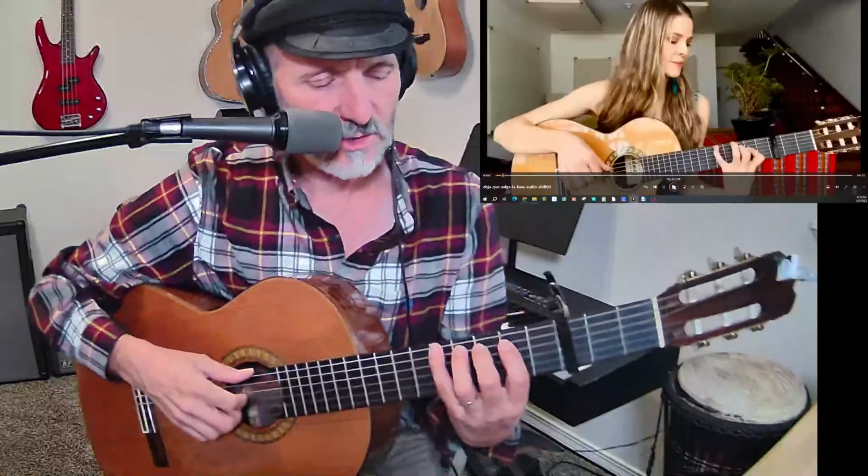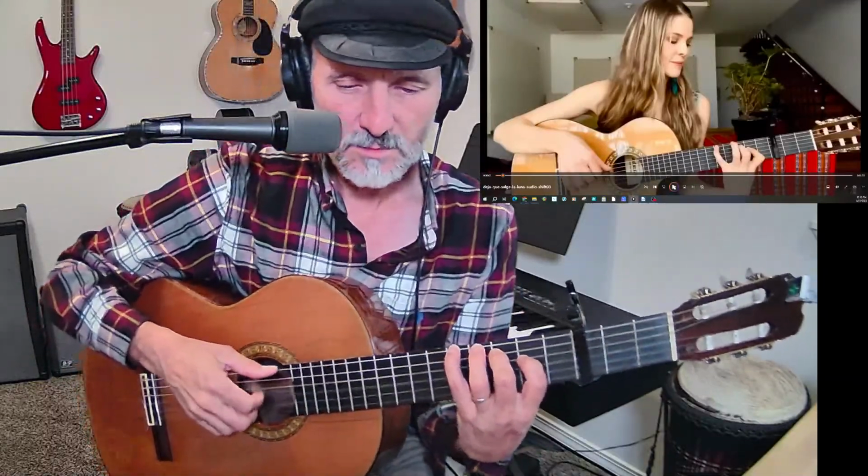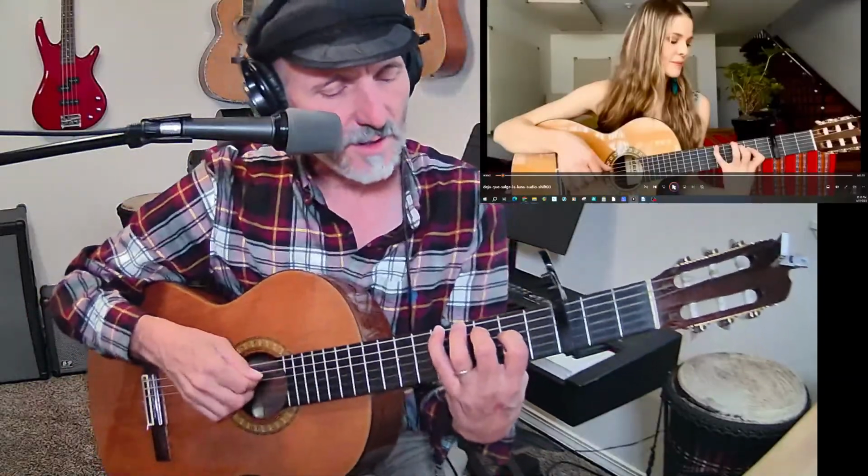But she's not using the A minor chord like this. The first note she plays is that A note right there. But it's right here. Right there. And she's using this. Let me see if I can figure that out.